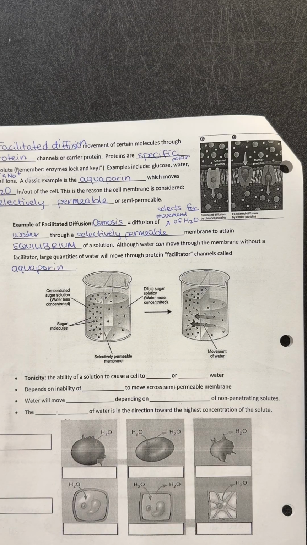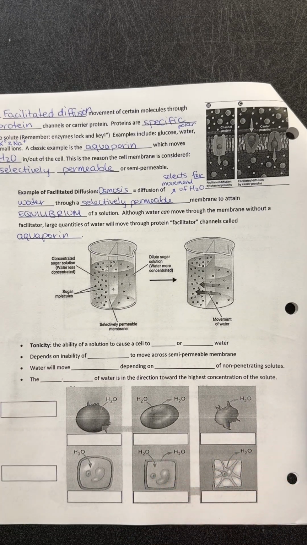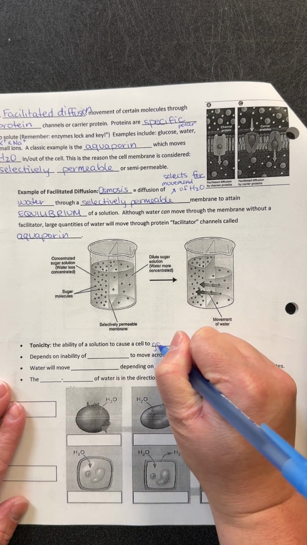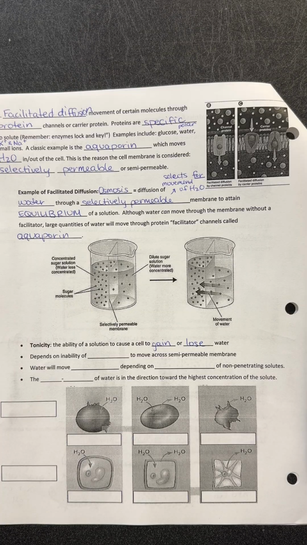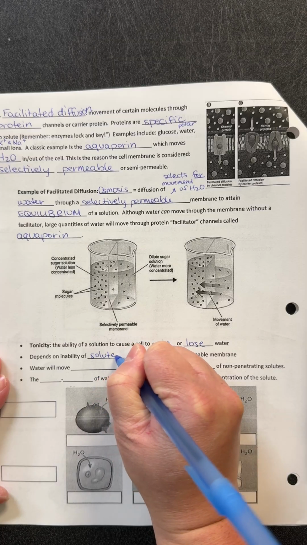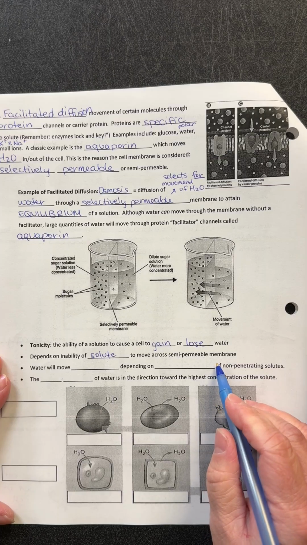We're going to pick up there and talk about tonicity. Tonicity is kind of a silly word, but it's a word that we're going to use quite a bit now for the notes, and then also when we go back to our lab. Tonicity is the ability of a solution to cause a cell to either gain or lose water. And it really depends on the inability of the solute to move across the semi-permeable membrane.